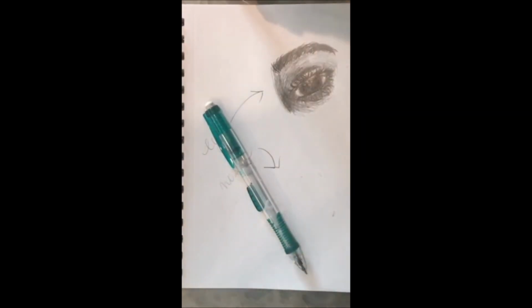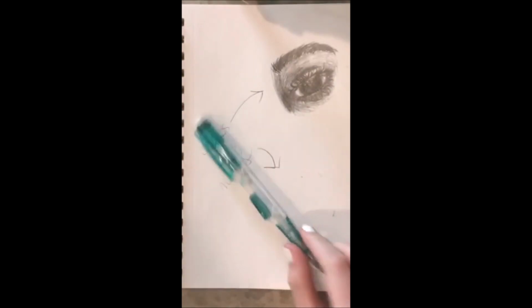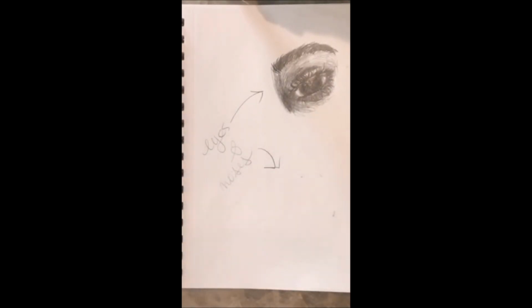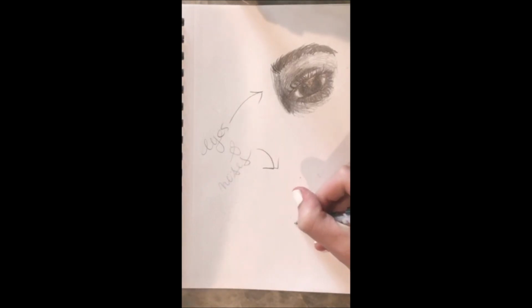Okay, so now we're going to work on noses. Noses can be a little bit difficult, and usually it's the hardest facial feature for people to figure out. So I'm going to show you step by step how to draw a simple nose without losing your mind. What I like to do is start with three circles: one is the outer, one is the middle, and one is the other outer.